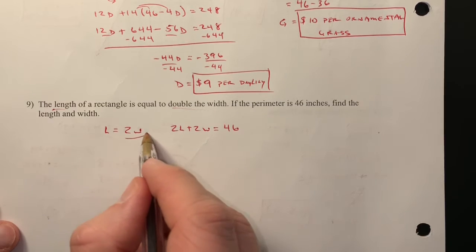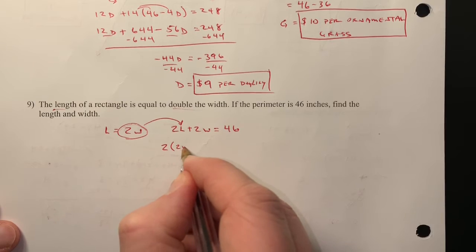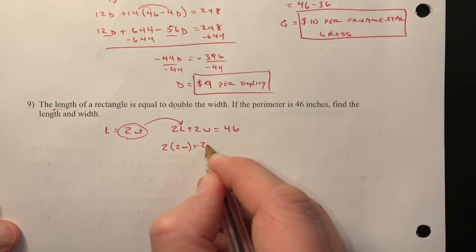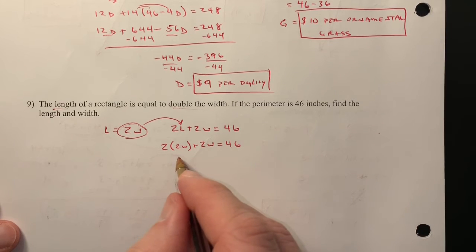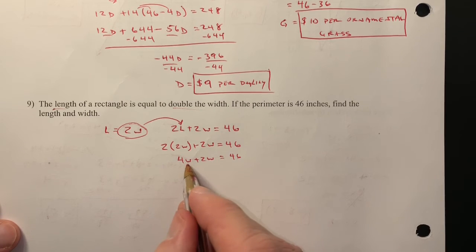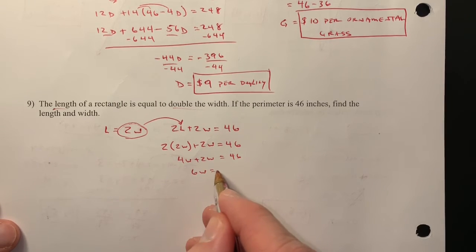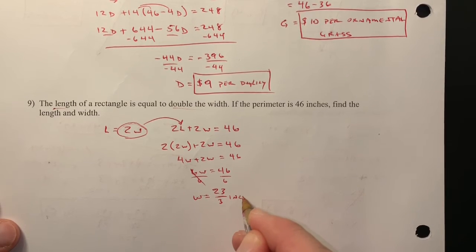Okay, so I'm going to take this value for L and put it in right here. So I get 2 times 2W plus 2W equals 46. So that's 4W plus 2W is 46. And those combine to make 6W is 46. So I'm going to divide both sides by 6. This will simplify to 23 over 3 inches.